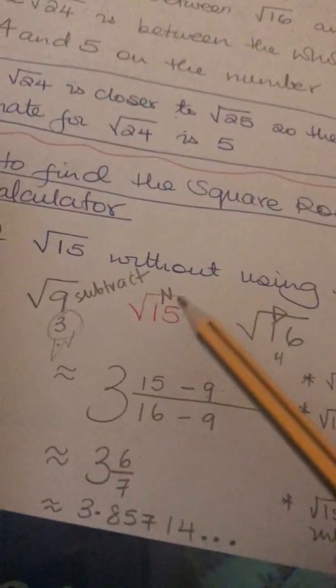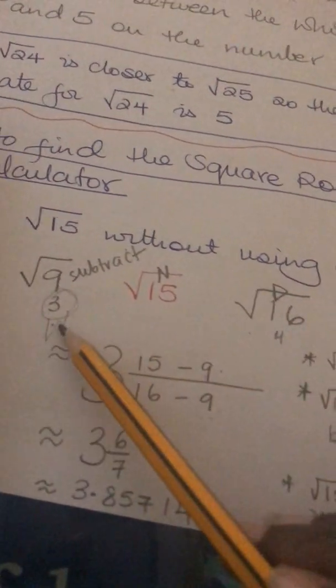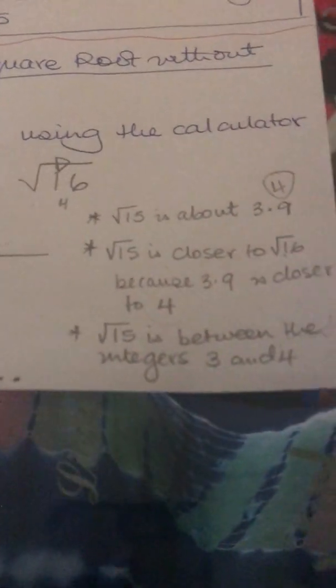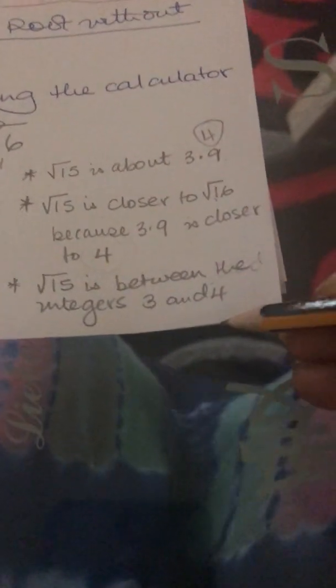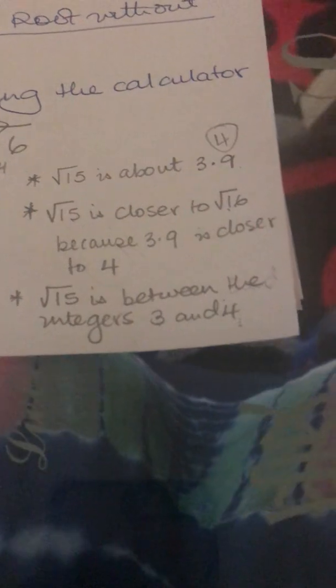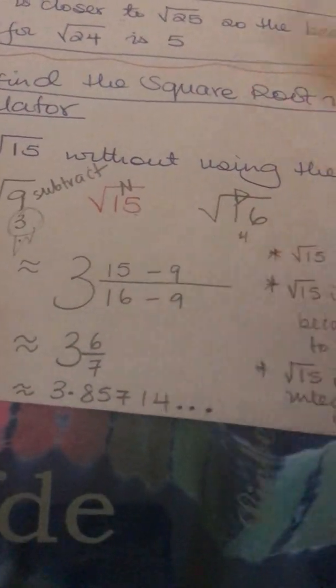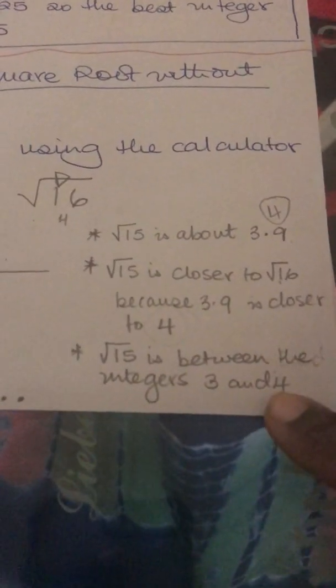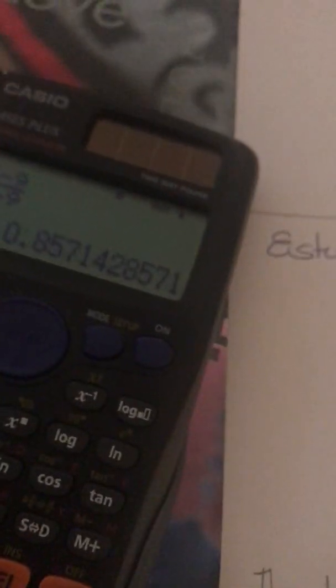The square root of 15 is between the integers 3 and 4. So the best estimate for the square root of 15 is 4. That will be the best estimate.